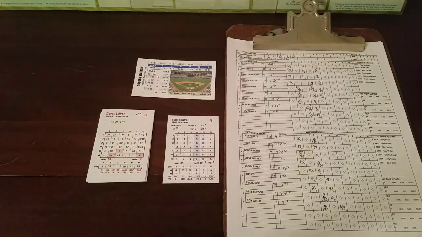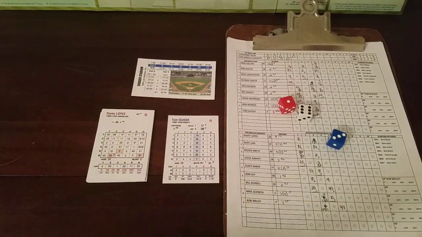Back to the top of the order, and Davey Lopes. 1-6 is a 45, and that's an instantaneous strikeout.